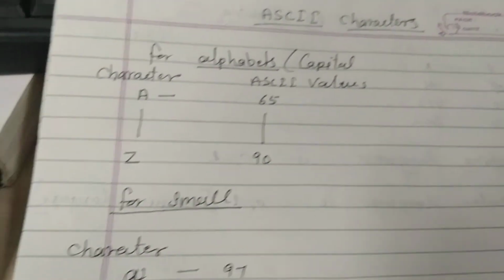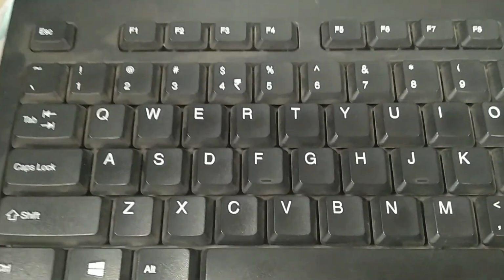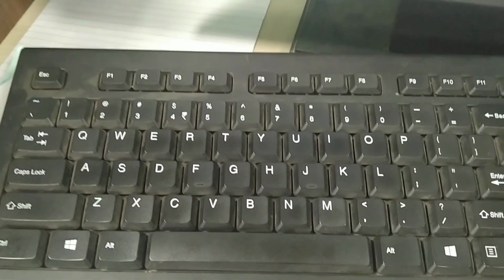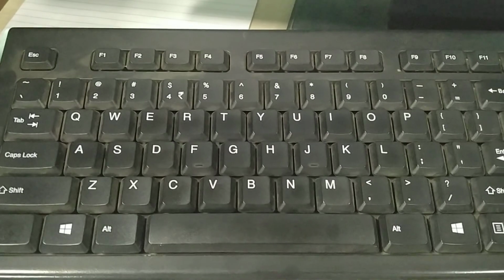We know very well about the keyboard. On the keyboard we have keys, and this keyboard is generally called the QWERTY keyboard. Why is its name QWERTY keyboard? Because it is a sequence of characters.